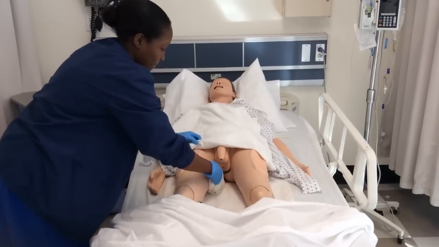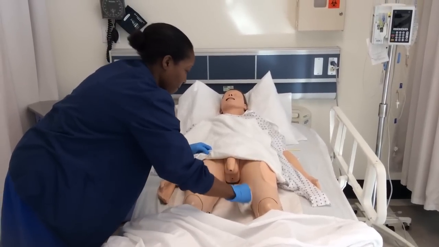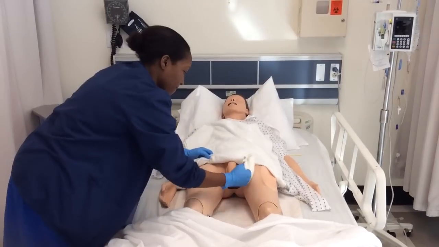Using a wet washcloth with soap applied, wash, rinse, and dry the patient's upper thighs.